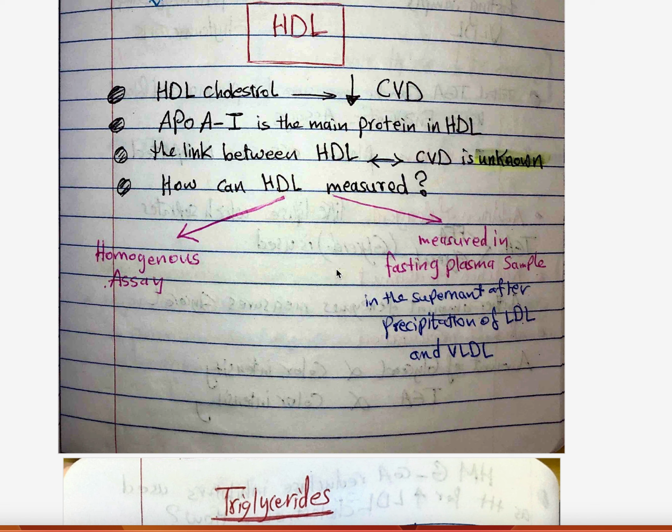How the high density lipoproteins reduce the risk of coronary vascular disease is unknown, and that is a chance for research. The high density lipoproteins are measured by a homogeneous assay, and also in a fasting plasma sample, like the supernatant after precipitation of the low density lipoproteins and the very low density lipoproteins, so we can measure it in the fasting plasma sample.